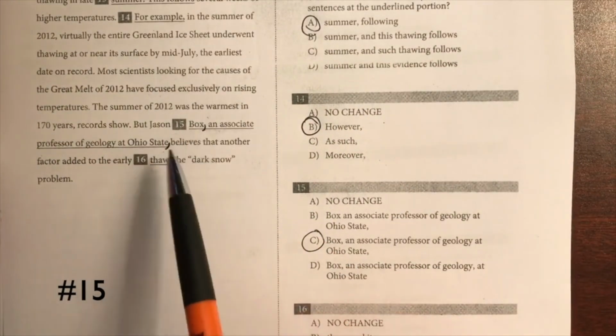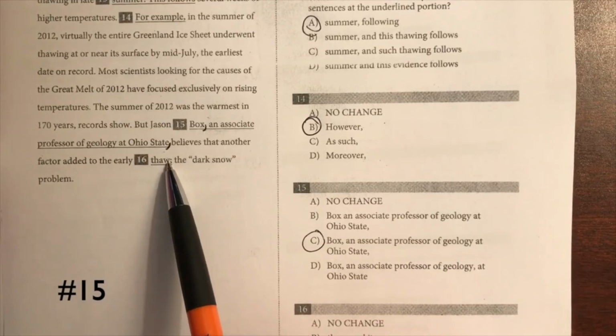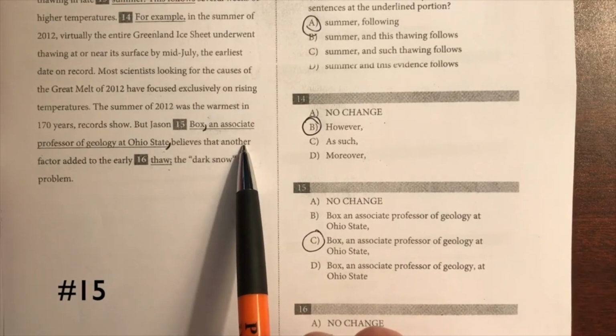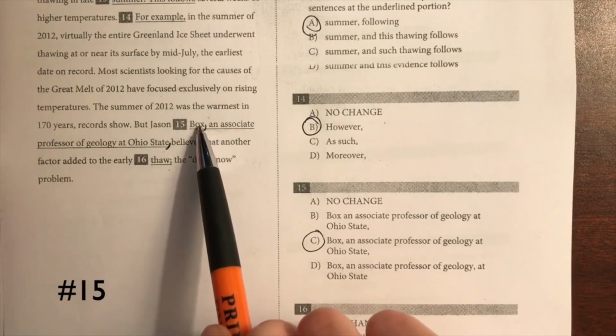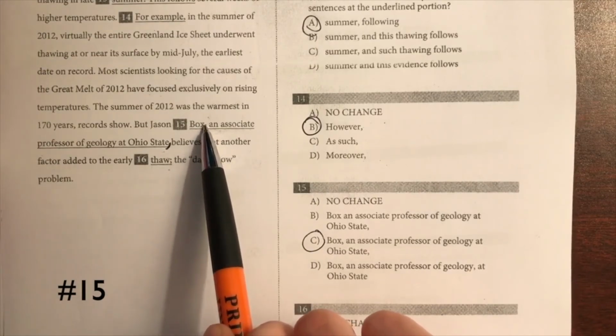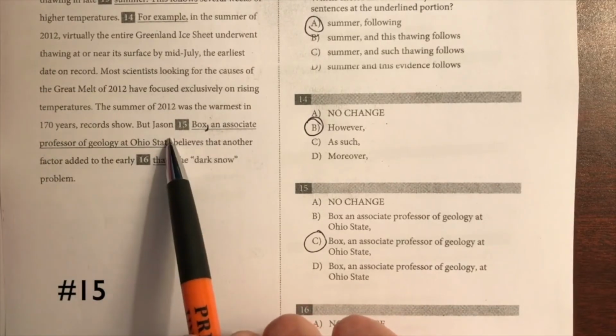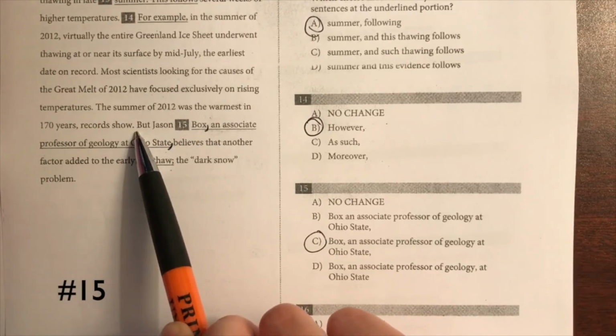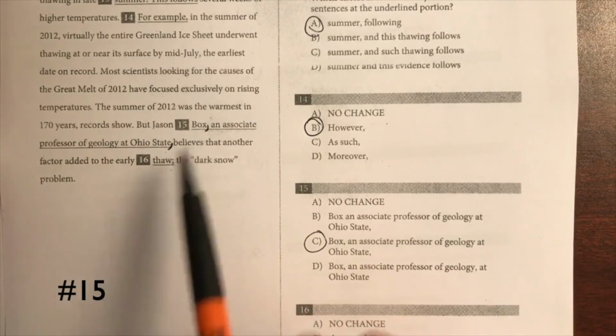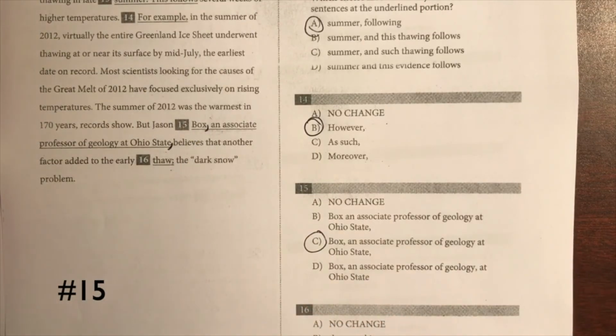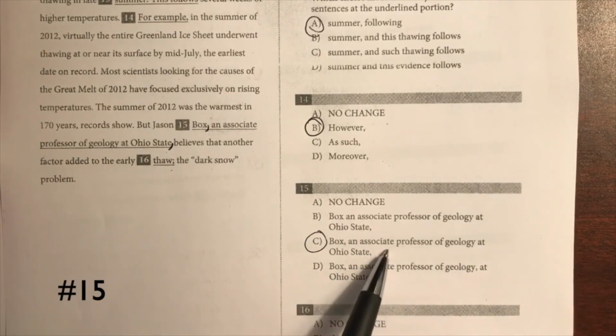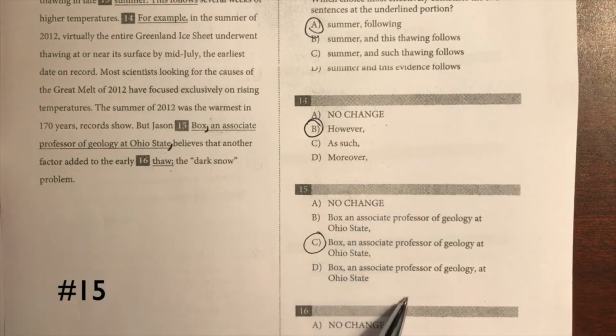So for example, "but Jason Box believes that another factor added to the early thaw, the dark snow problem." The correct way to punctuate a clause like this would be to add a comma before the part describing him and then a comma afterwards, so that you can still have the correct noun doing the correct verb. For these types of problems, I like to see how I can fix it first before looking at the answer choices. So the answer choice reflecting what I think is C, "Box, an associate professor of geology at Ohio State." Choices A, B, and D don't provide the correct punctuation in this case.